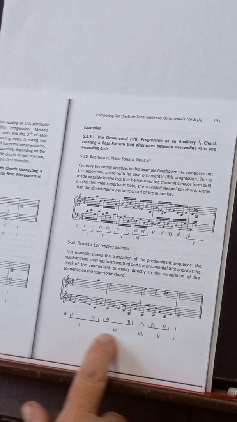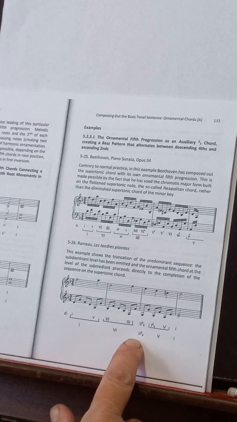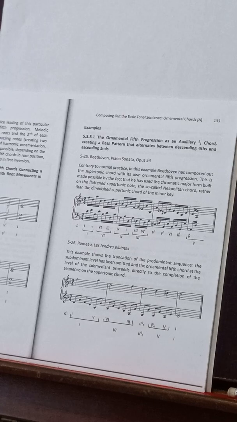The other thing that this is an example of is what I call the truncation of the sequence, where you go from 1 and its ornamental fifth, you go to 6 and its ornamental fifth, and then you don't go to 4 as you normally would and its ornamental fifth, but from chord 6 and its ornamentation you go straight to chord 2, and then the cadence. 6 goes straight to 2 and leaves out 4.